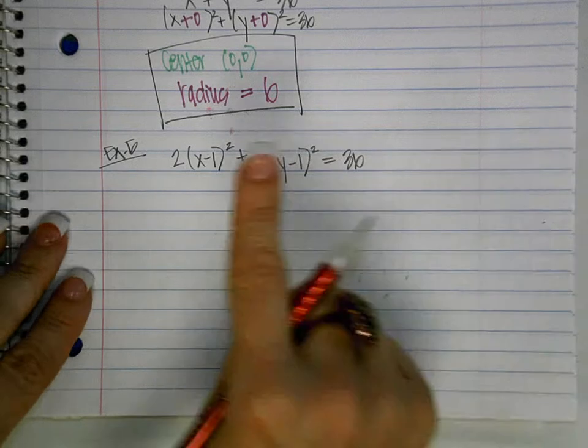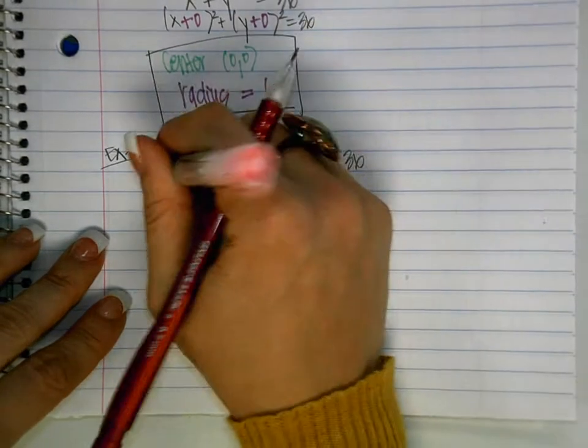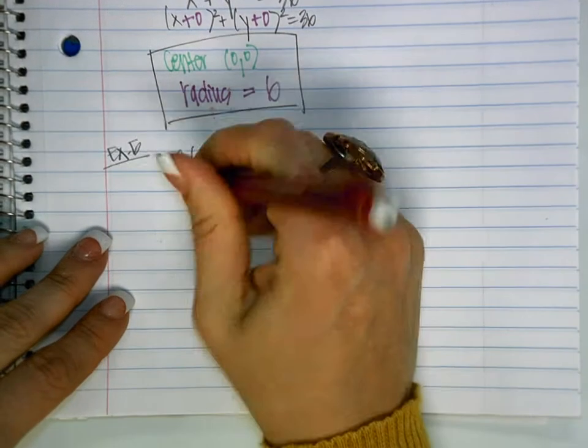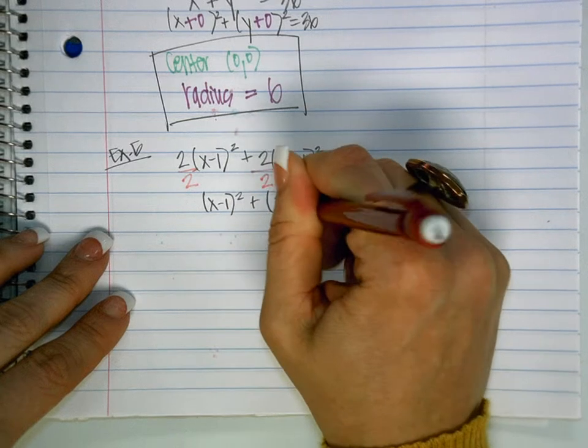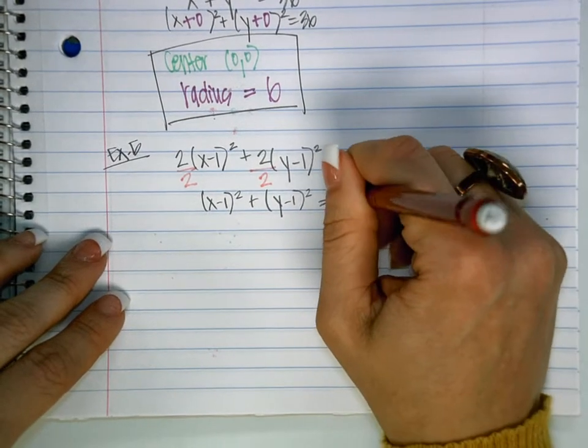Remember, you cannot have a coefficient in front of these, so how do I get rid of them? Divide by 2, right? Okay, if you divide by 2, we're going to get x minus 1 squared plus y minus 1 squared equals 36 divided by 2, which is 18.